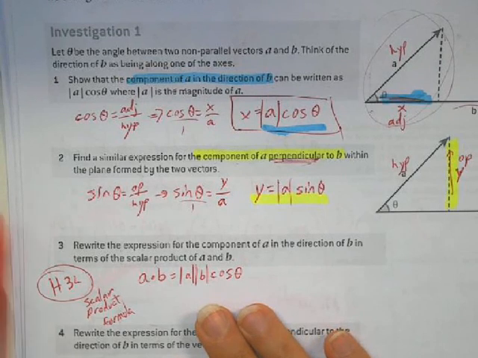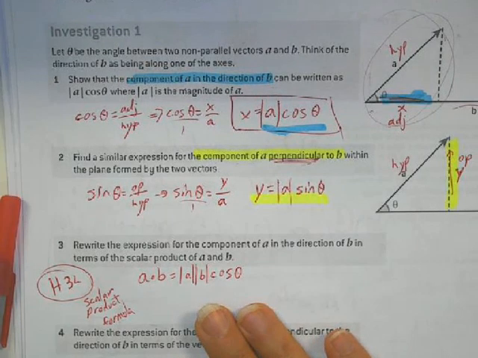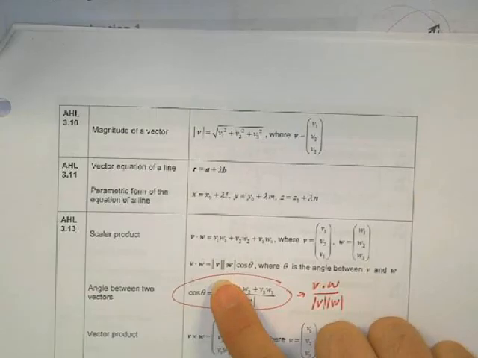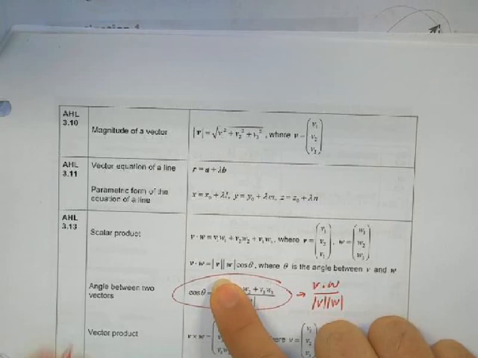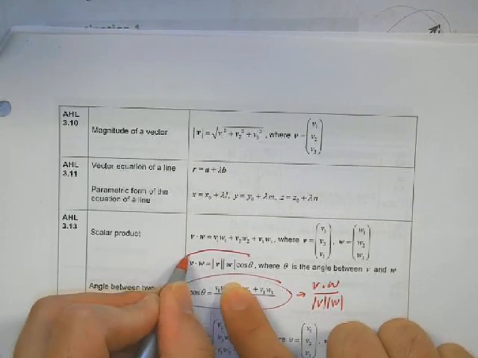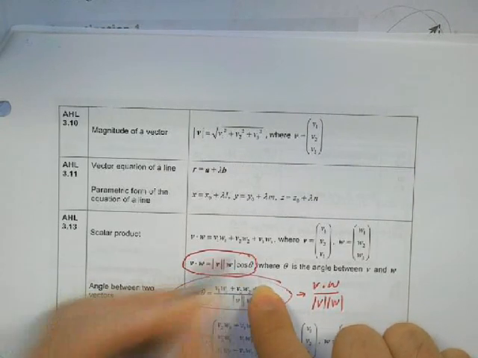And we even have that in our formula packet, so you don't need to memorize that.